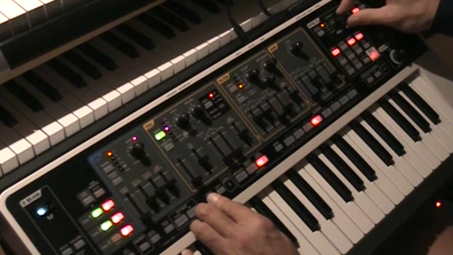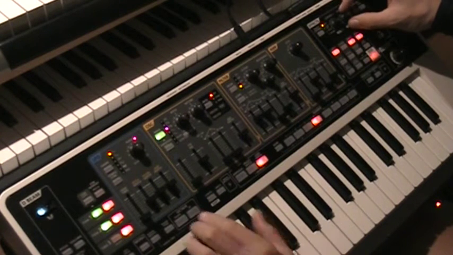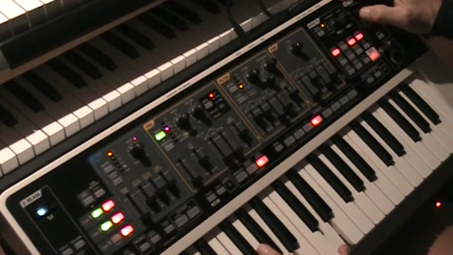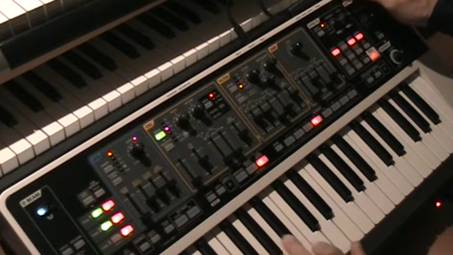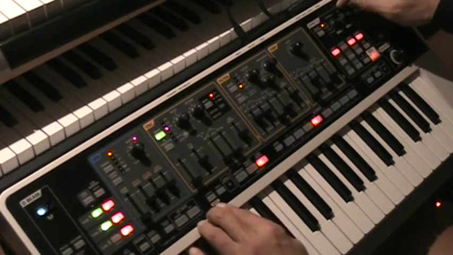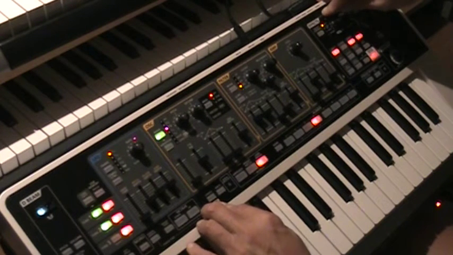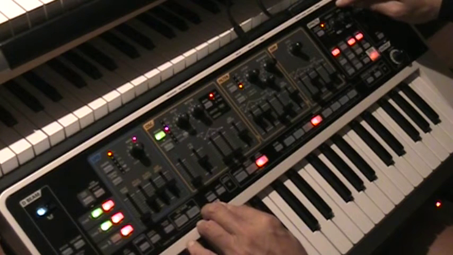So I'm going to turn that to the 12 o'clock position. Okay, so behind the scenes, or behind the panel, is holding down the shift key. Control 1 controls the type, and the level knob controls the color or tone characteristics of the distortion.